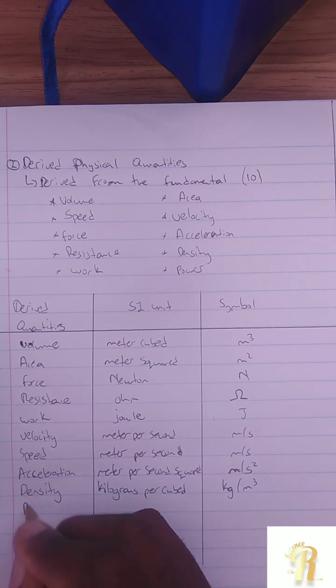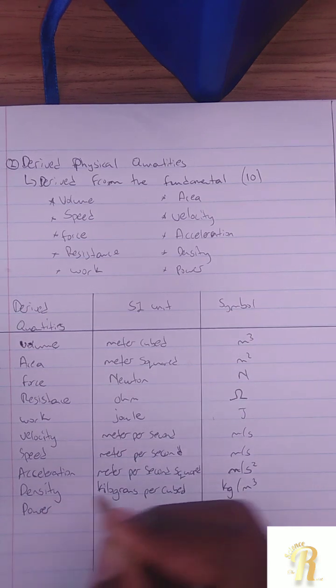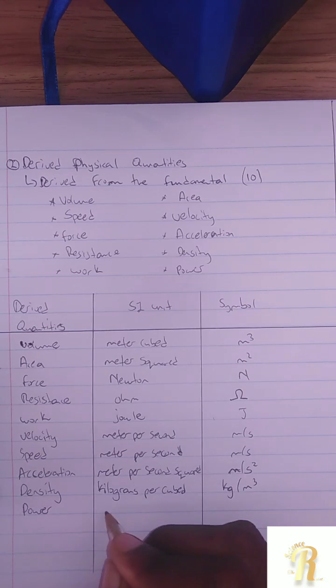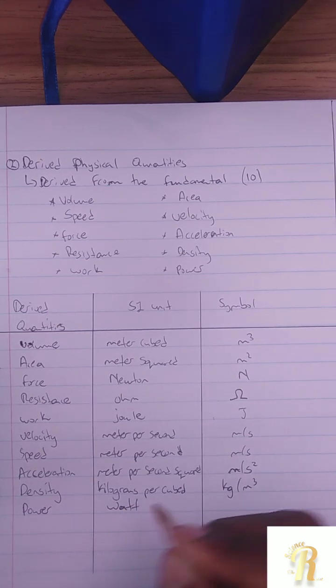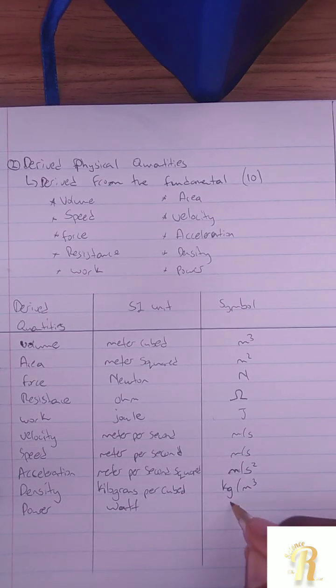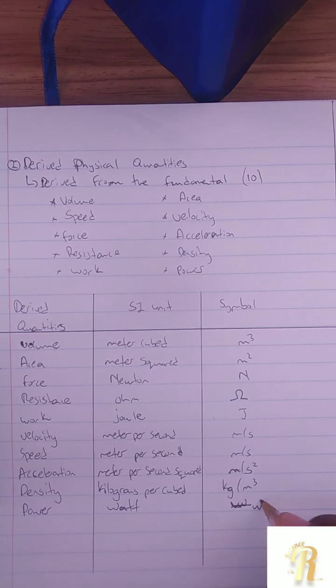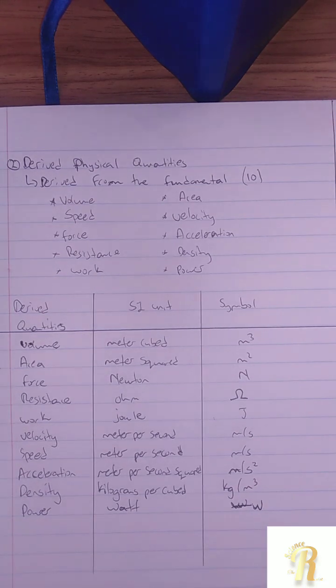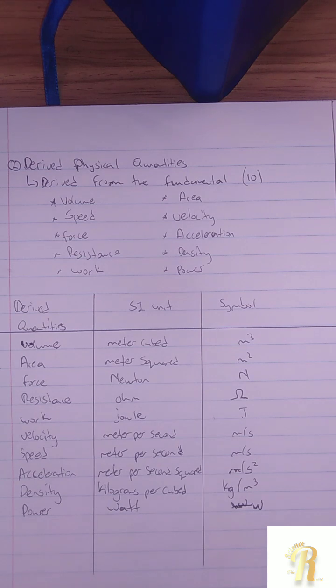Then we have power. The SI unit is in watts and the symbol is W. So these are the derived physical quantities.